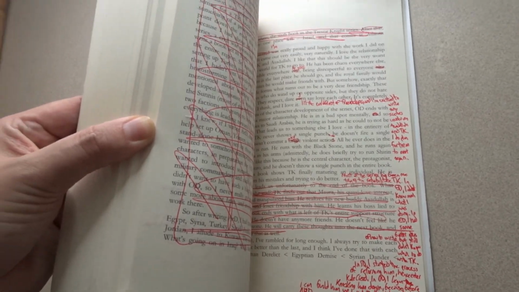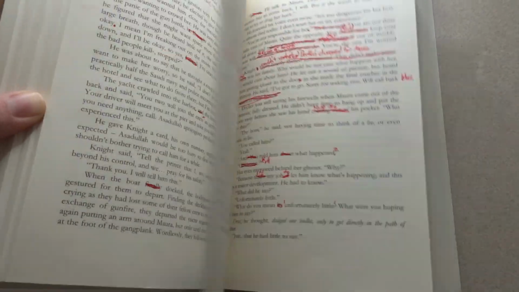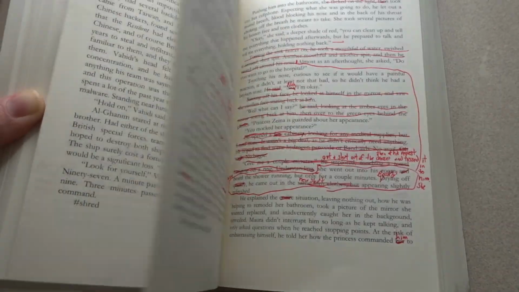So just to show you guys the entire edits of the book, what I have to do now is a pretty exhausting, tiresome process of making the changes into the computer. That can take some time, even if it's only like 5 corrections per page. It takes a while. It's frustrating, it's tiresome.